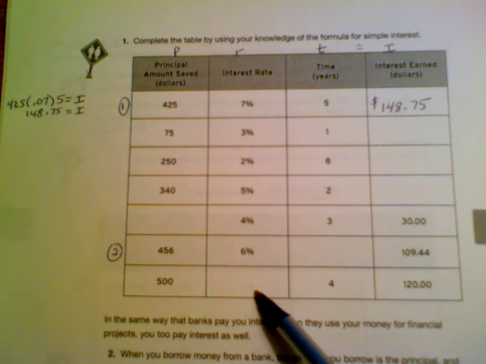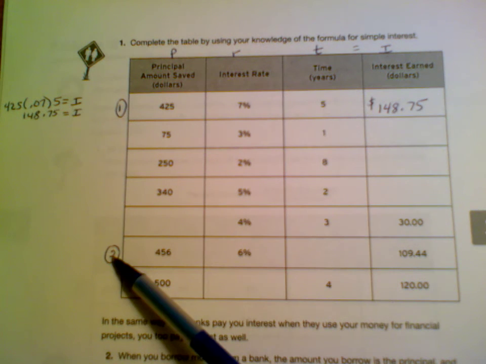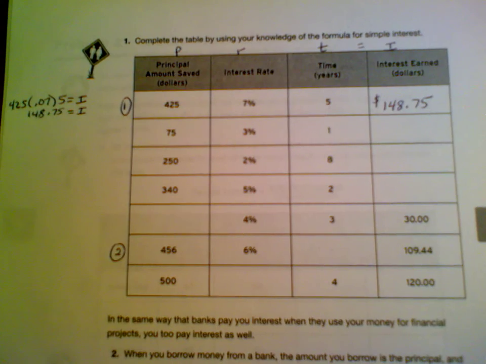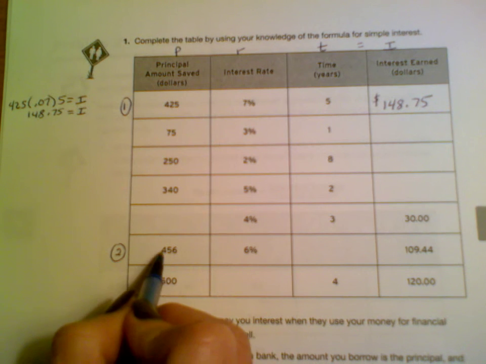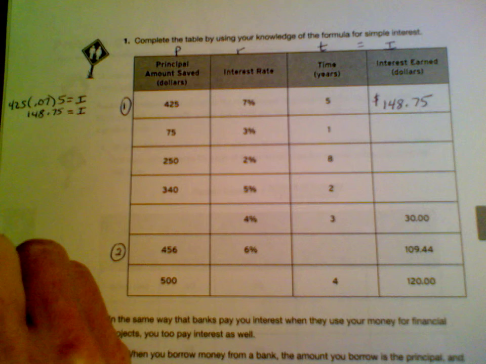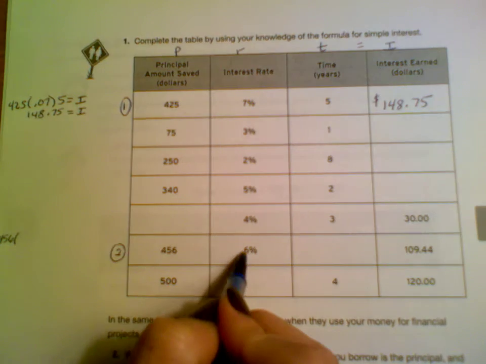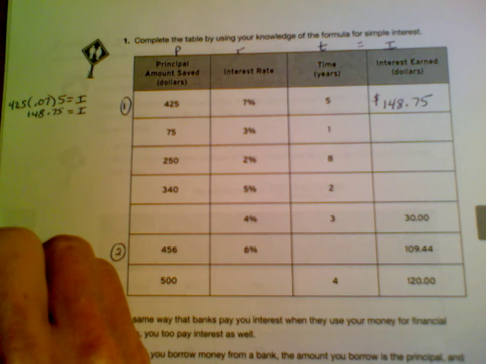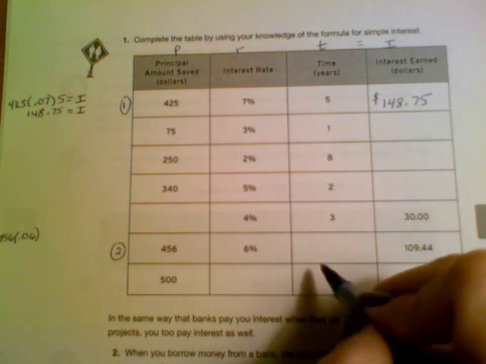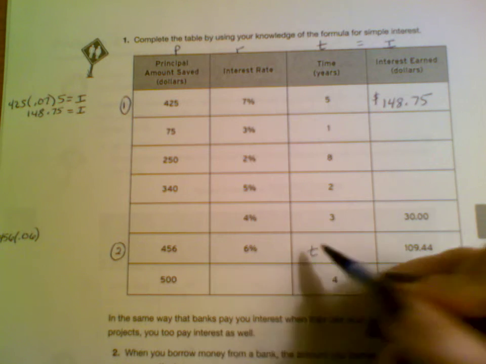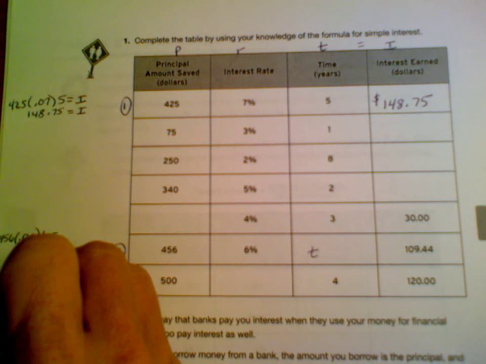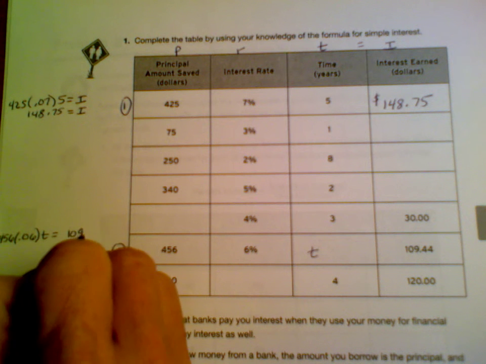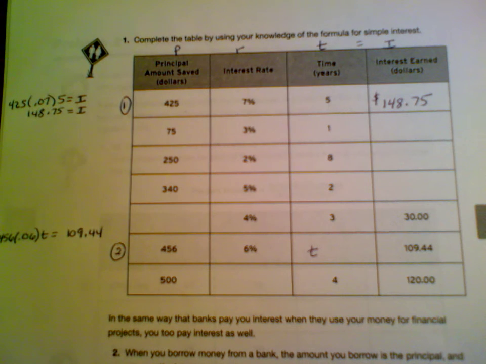Here, these three are going to be more difficult, so I'm just going to take one of them. I'm going to try this one. I'm still following my formula because we know how to solve equations. So it's 456 times 6%, 0.06, times my time in years. I don't know it. I'm going to call it T, equals the interest, 109.44. So now I just solve the way I know how to solve.